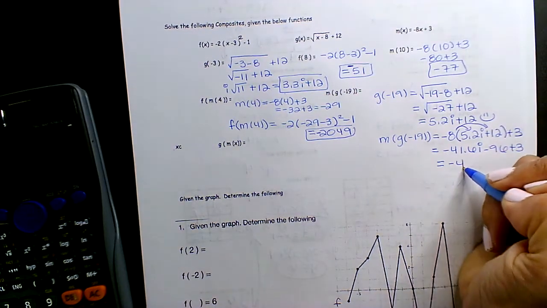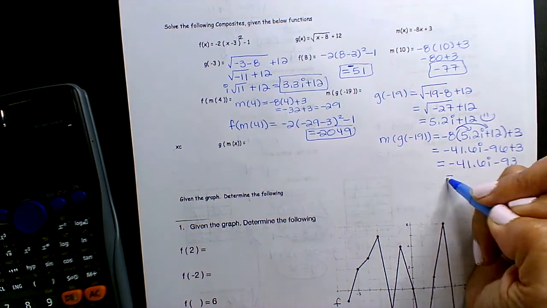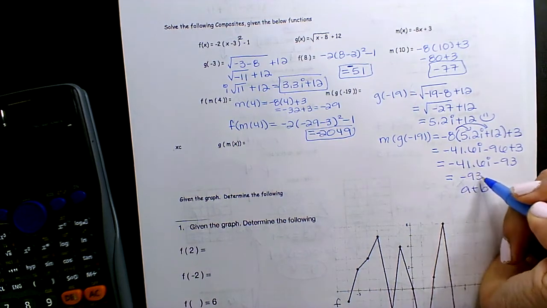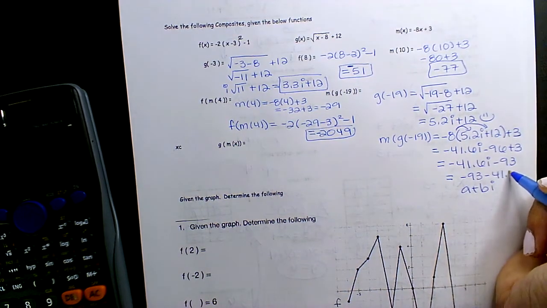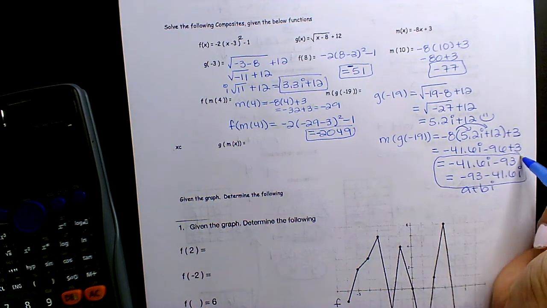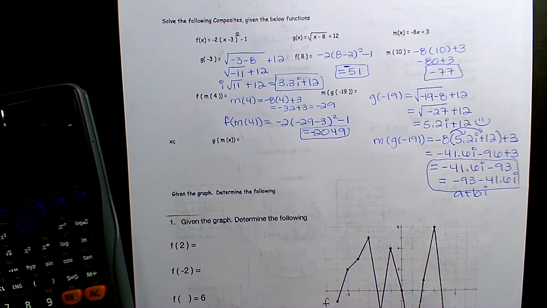And so negative 41.6i minus 93, or if you wanted to write it in the a plus bi form, negative 93 minus 41.6i. So either of these two, you just had to roll with it. About half of you got it, half of you got close. I think the i just kind of threw you off.